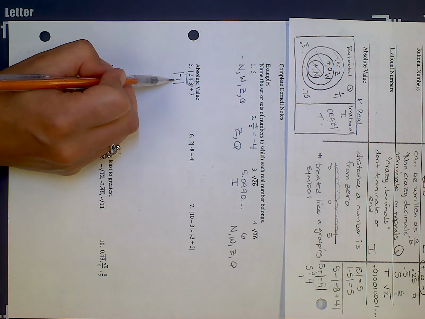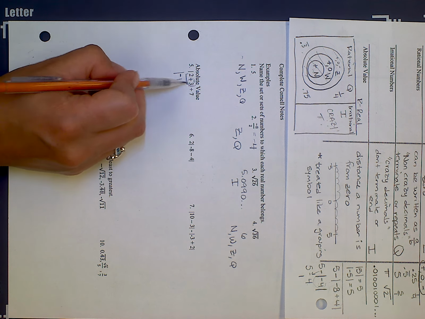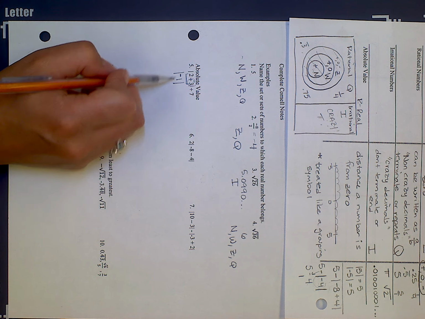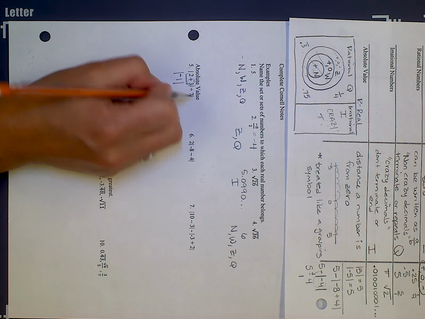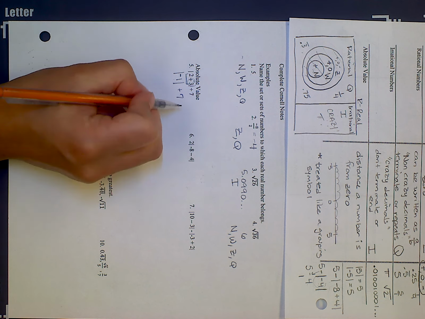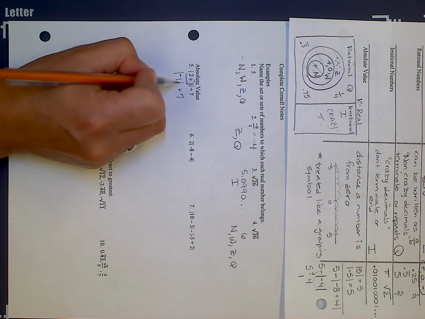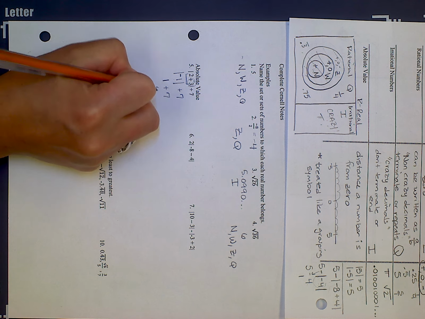Now you might need to be careful that you make your absolute value bars taller than your numbers, so you don't think that it says -111 or 1 minus 11. And then we bring the plus sign down, plus 7 down. The absolute value of -1 is 1, and 1 plus 7 is 8.